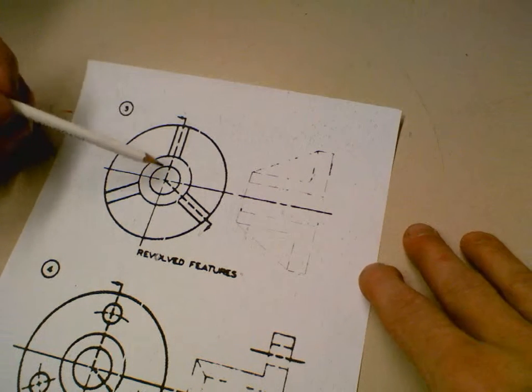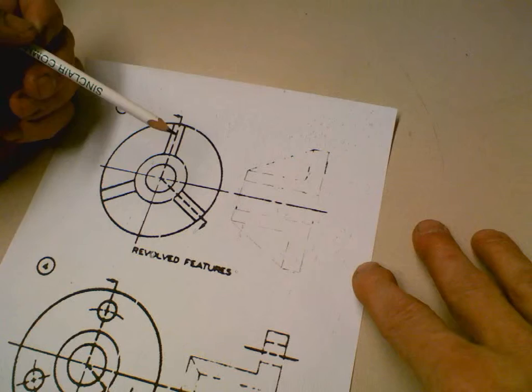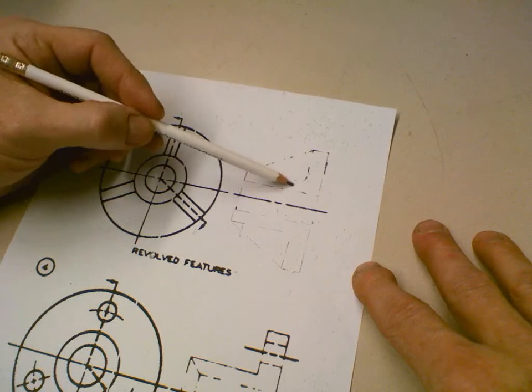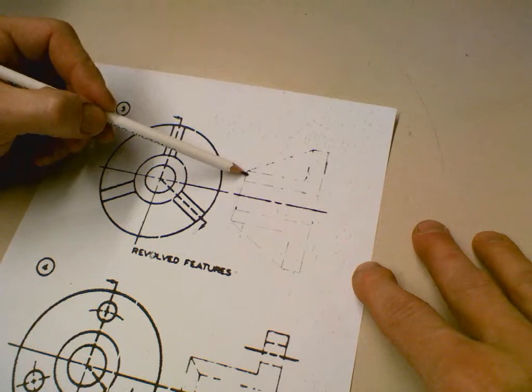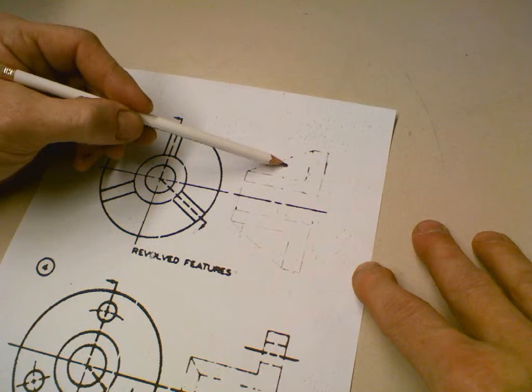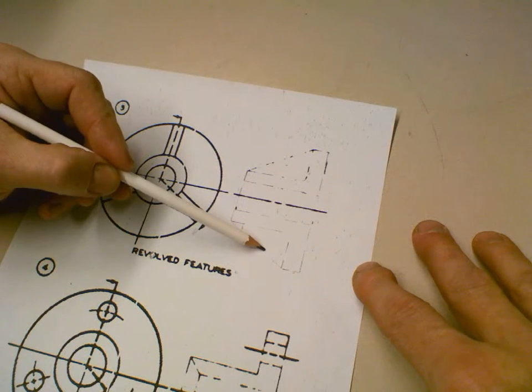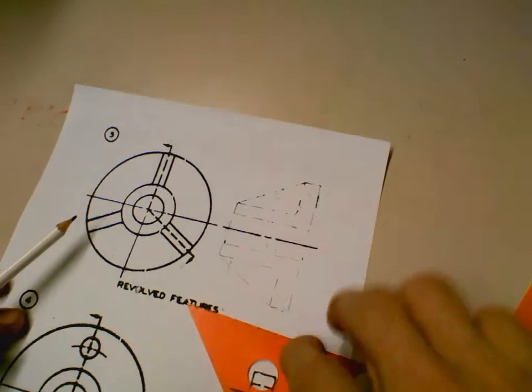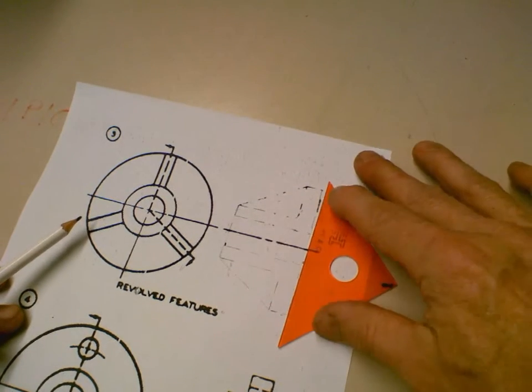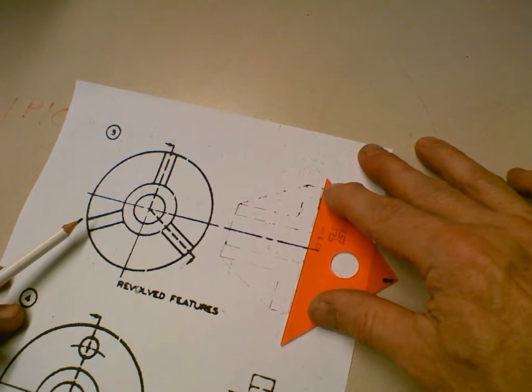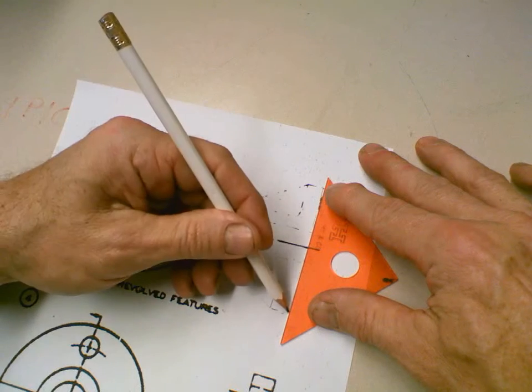So when we look at it over here, there's the diameter of the base, there's the tube coming up, and then there's this background of the rib, and I also have the background of the rib here. So I'm going to go ahead and darken in the whole perimeter, all the lines. It's pretty straightforward in this case.